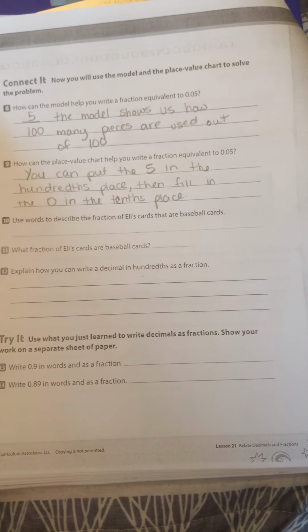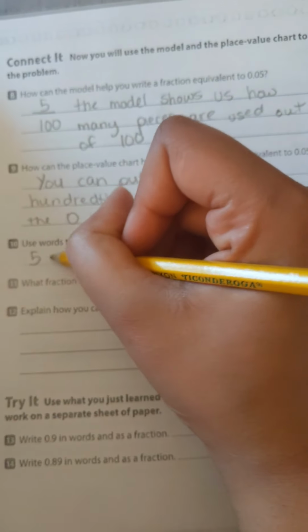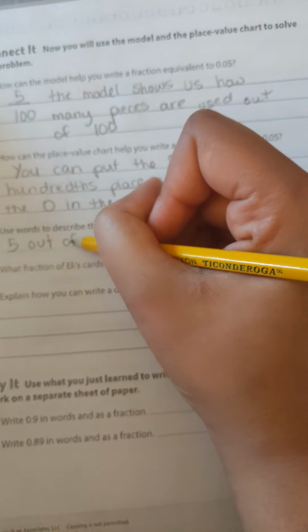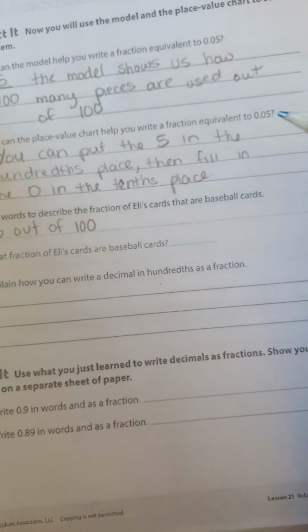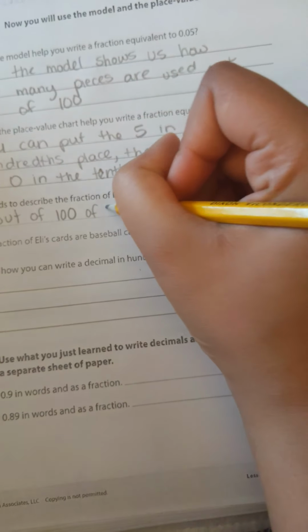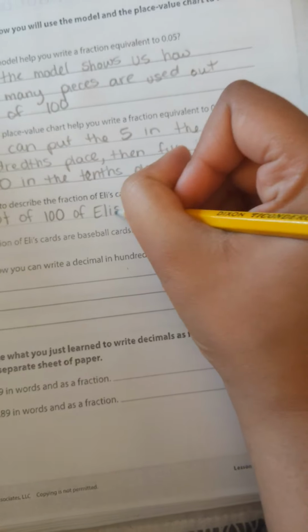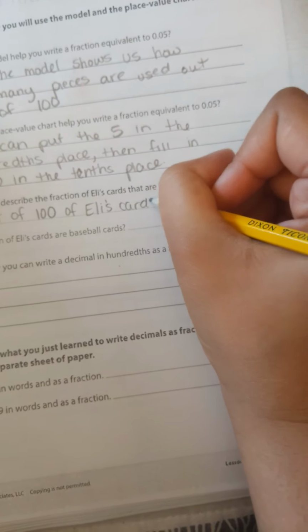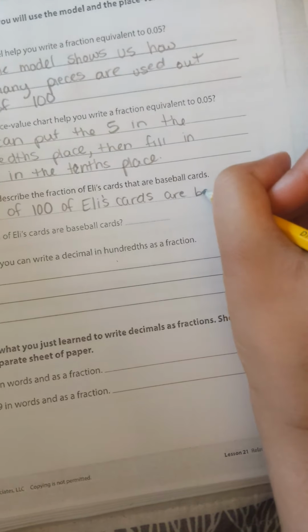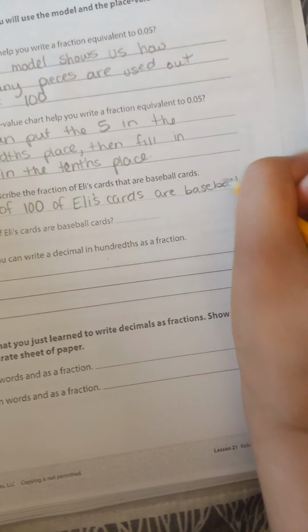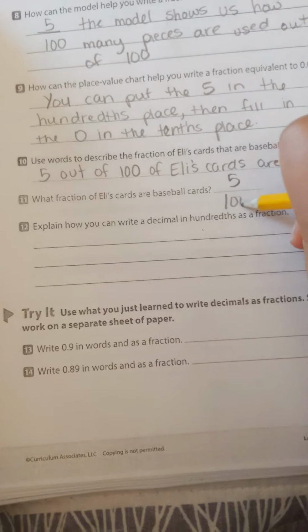So 5 out of 100 of Eli's cards are baseball cards. So what fraction? 5 out of 100.